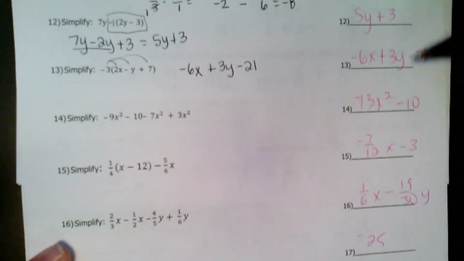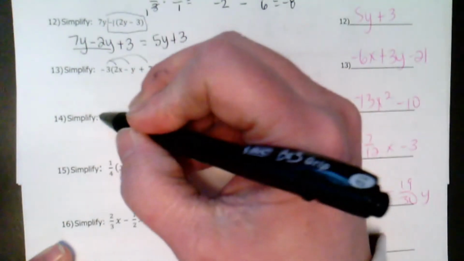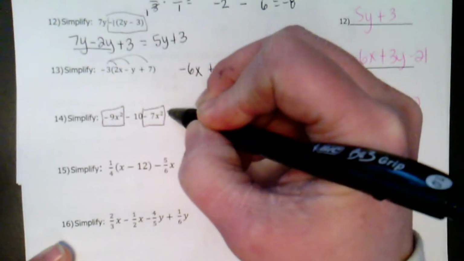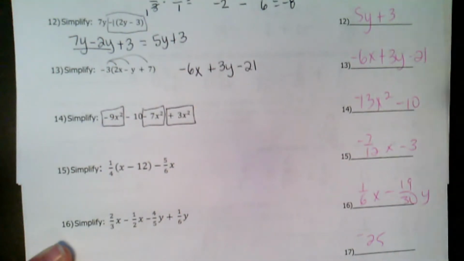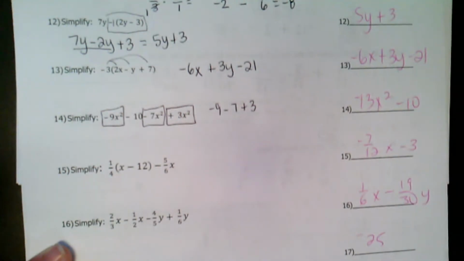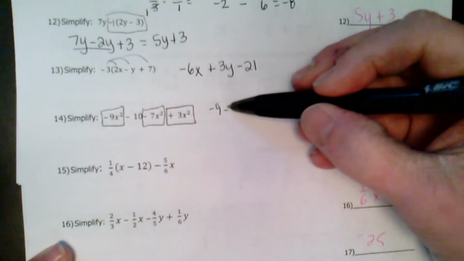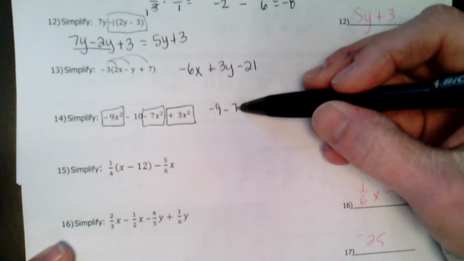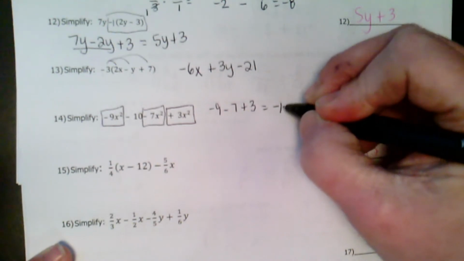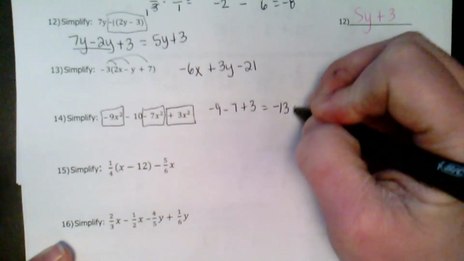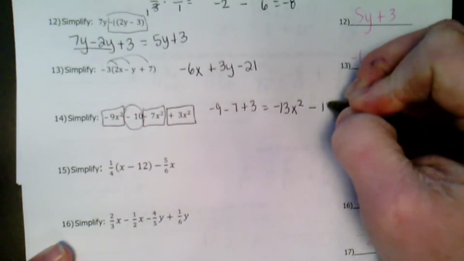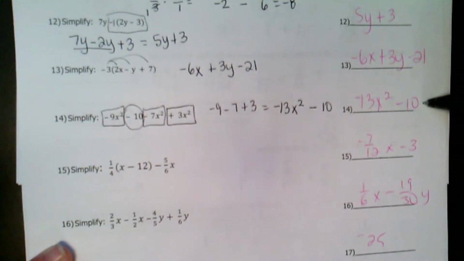Alright, number 14, same thing, we're just combining like terms. So I'm going to put my x squares together. So there's my problem for my x squares. So negative 9 take away 7 is negative 16. Negative 16 plus 3 is negative 13. And then that has that x squared. This guy here has nobody, so we're just going to tag him on to the end.